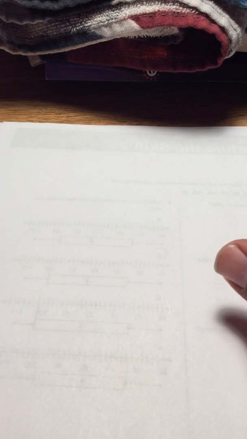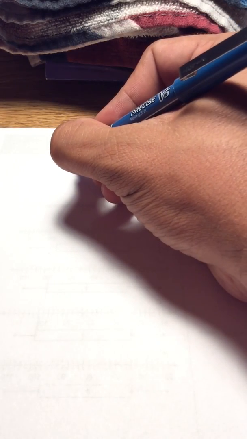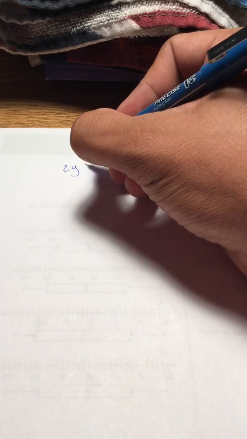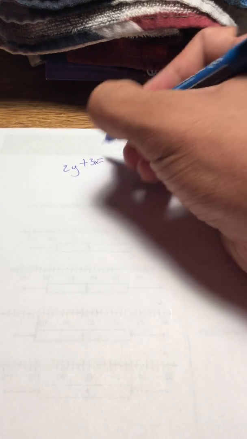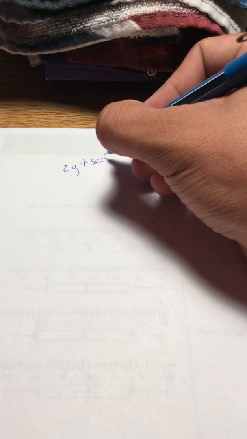The next ones on here are going to be something like 2y plus 3x equals 7.